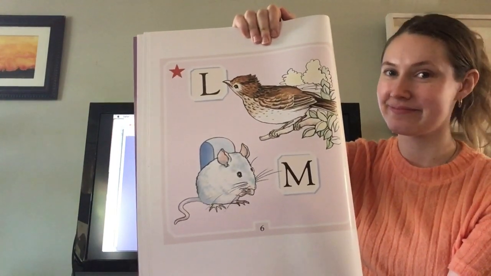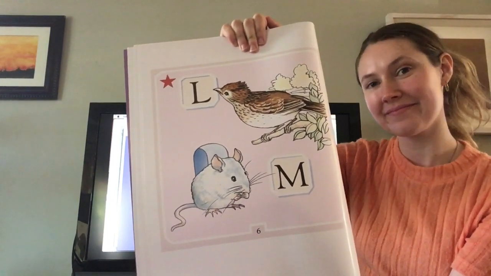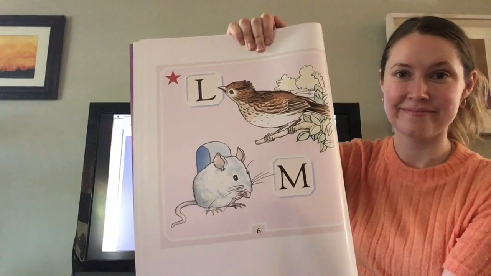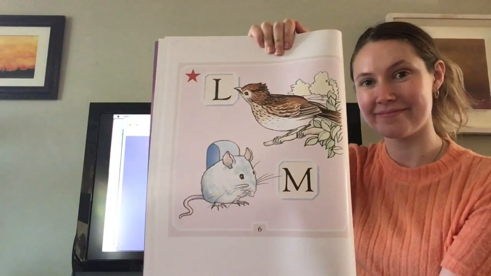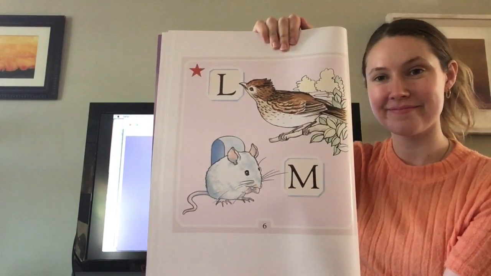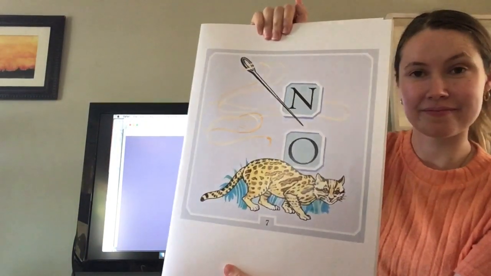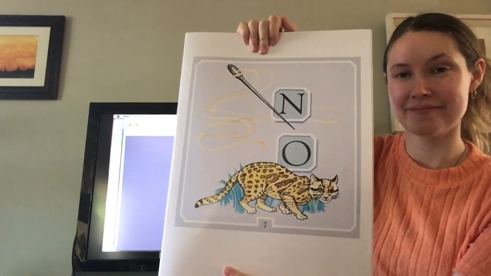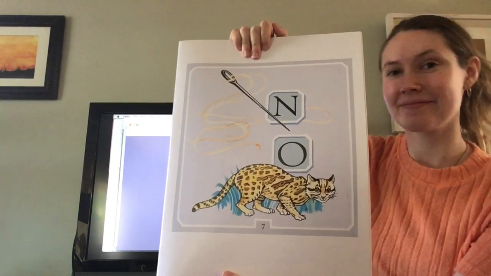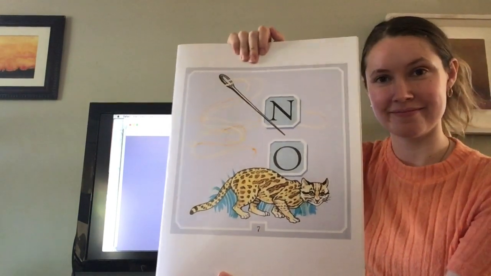Now look at the mouse. M was once a little mouse. Mousy, bousy, sousy, mousy, in the housey, little mouse. Look at the needle on the next page. N was once a needle. Needly, tweedly, threedly, needly, whiskey, wheedly, little needle.